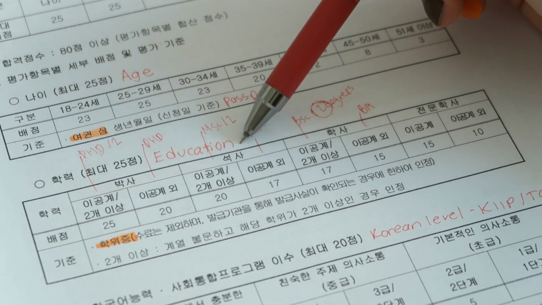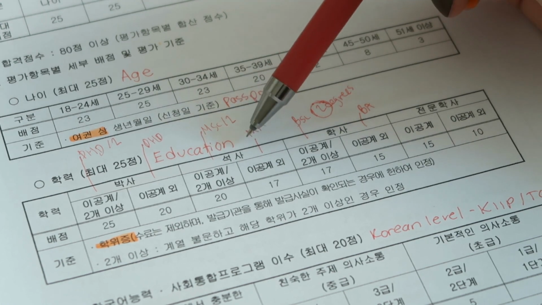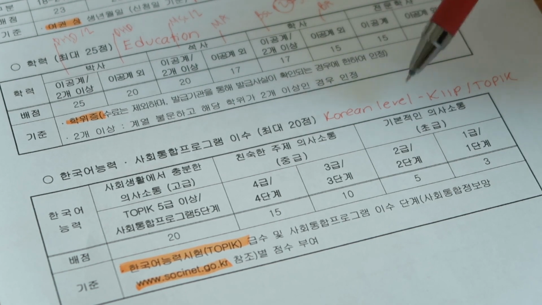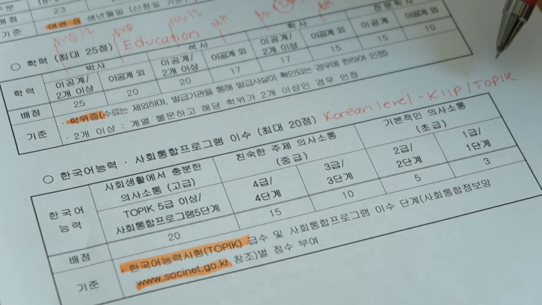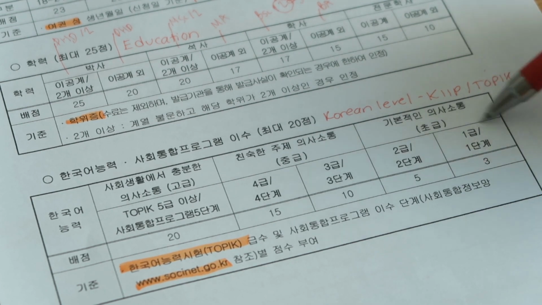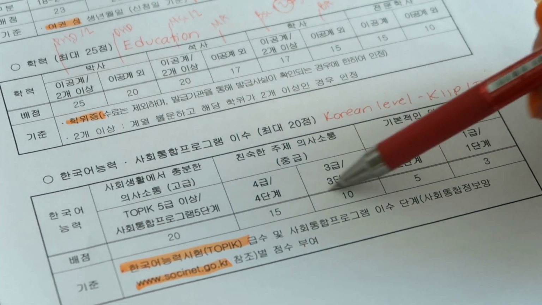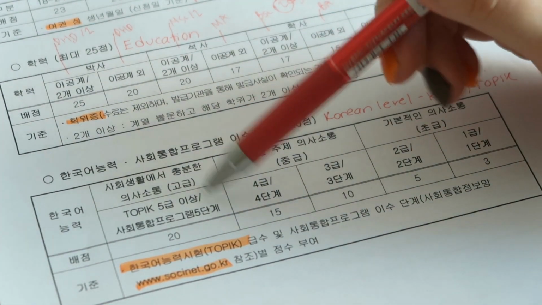In order to prove your education, just like you would with an E2 visa, you will need an apostilled copy of your diploma. So the next category, and probably the make it or break it category, is going to be your Korean level. This can either be achieved with the KIP program or your topic test scores. So if you look at the chart here, this is going to be level 1 KIP or topic, level 2 KIP or topic, level 3 KIP or topic, 4, and then level 5.